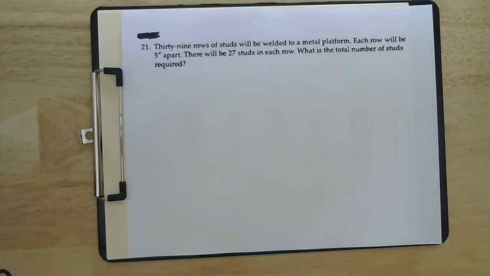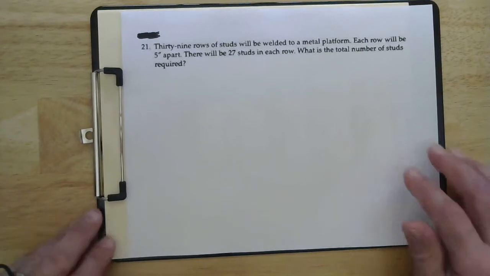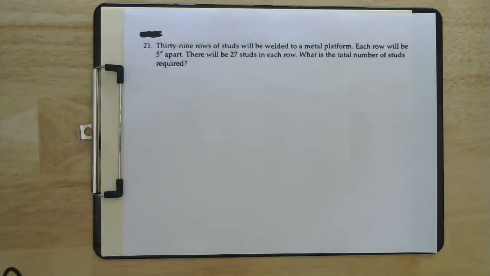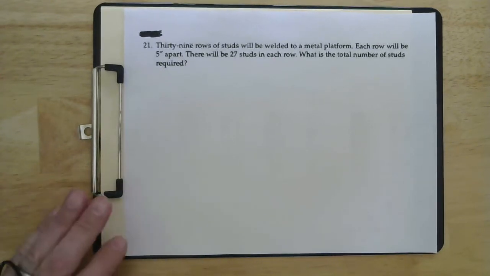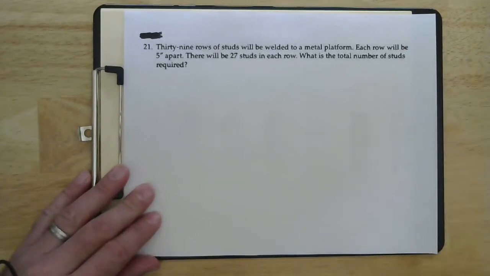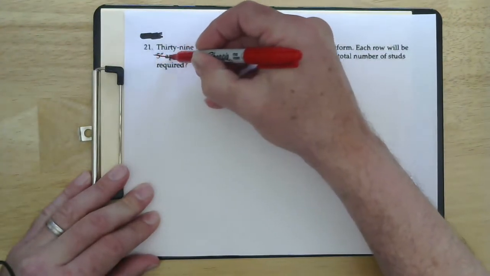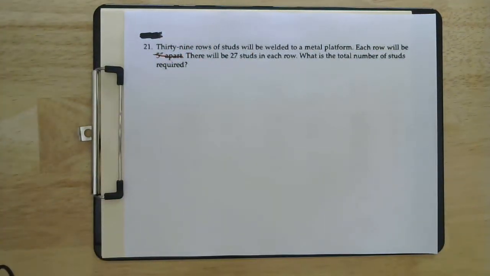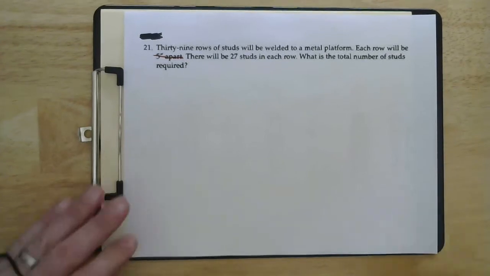This one says 39 rows of studs will be welded to a metal platform. Each row will be 5 inches apart. There'll be 27 studs in each row. What's the total number of studs required? Now notice this is one of those typical annoying math problems that has a piece of information you don't need. We aren't looking for how big the thing needs to be, so this 5 inches apart is just to distract you. So you have 39 rows of studs, and there'll be 27 studs in each row.